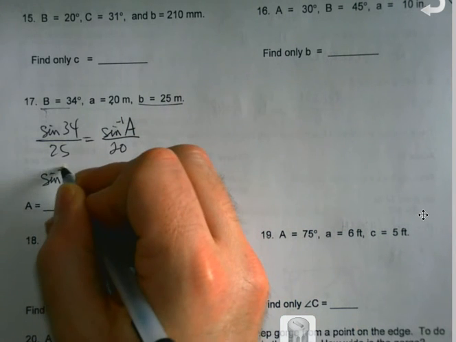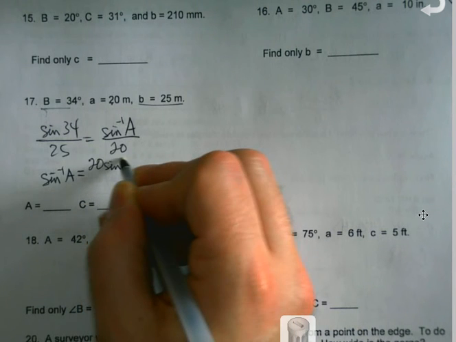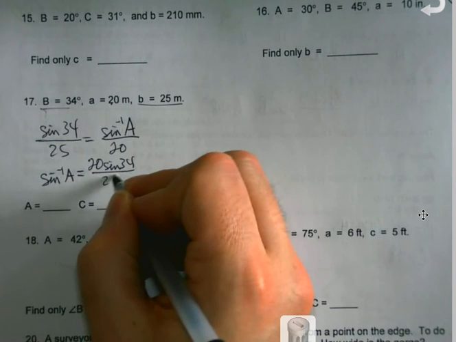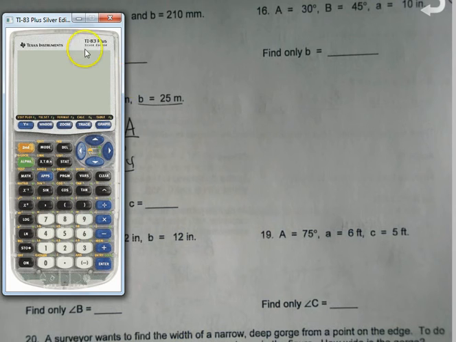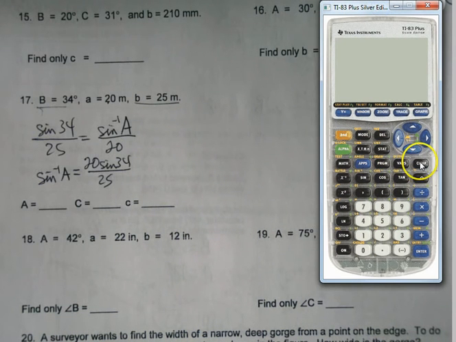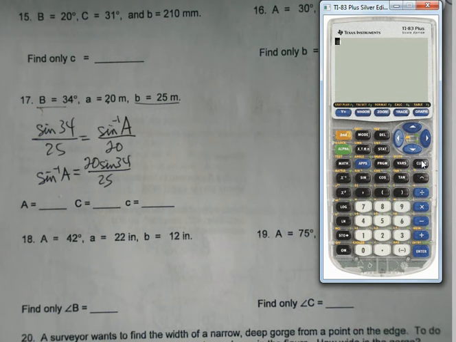So let's see. That's going to equal 20 times the sine of 34 divided by whatever's with my sine of A. And again, it's not the sine of 25 I'm dividing by, it's just the 25. Whenever I'm looking for an angle, I'm never going to be dividing something by sine. And again, you can get brave and try and do it in one big swoop, or you can just type in what's on the right side of the equation first, and then use your inverse to get the actual angle measure.